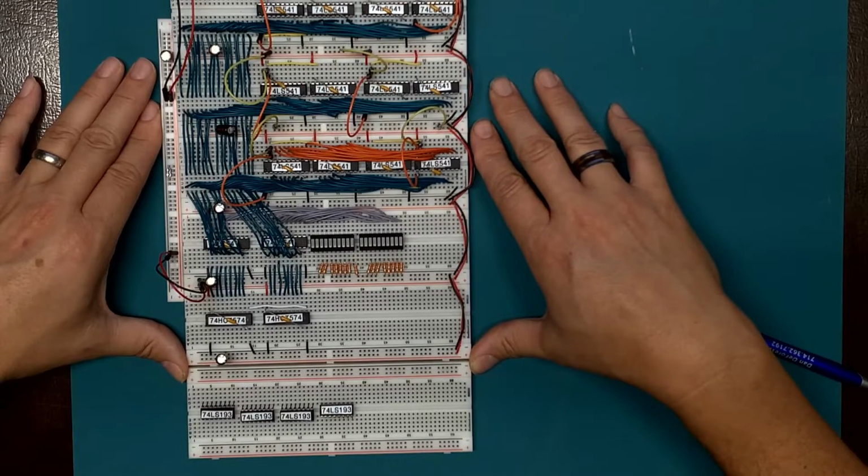And so that will be the next video that we take on, some of the design decisions surrounding the control logic.